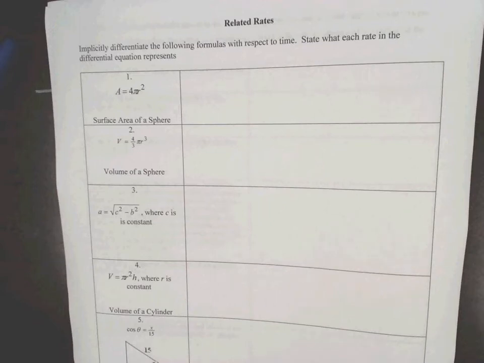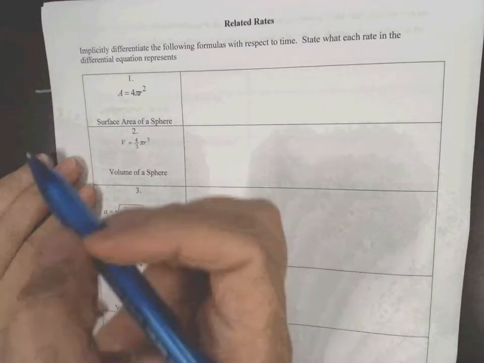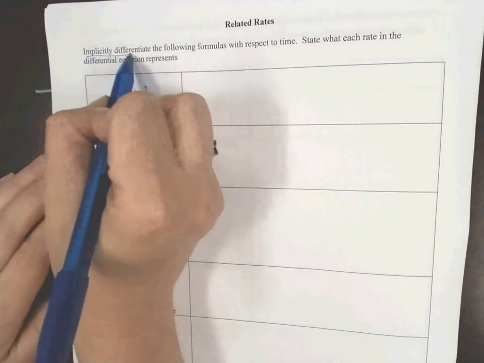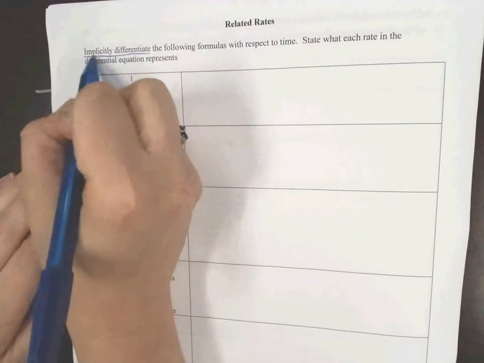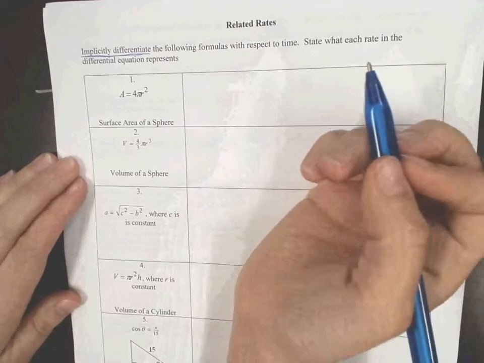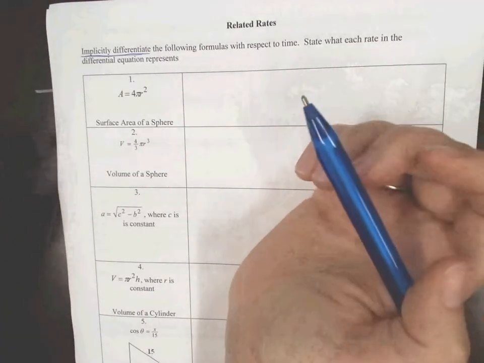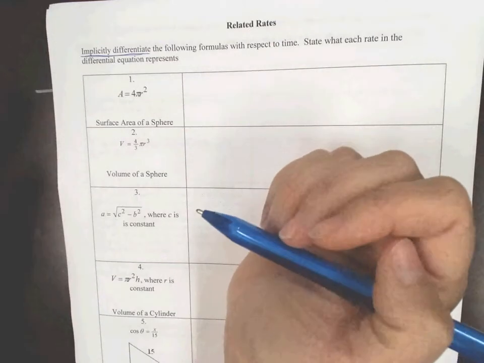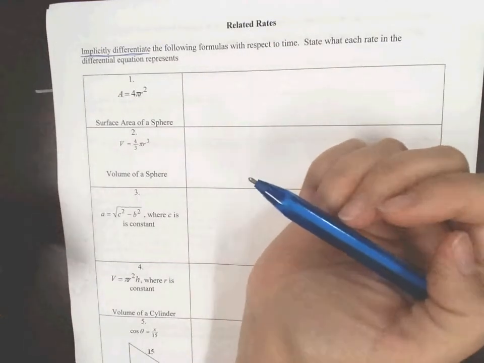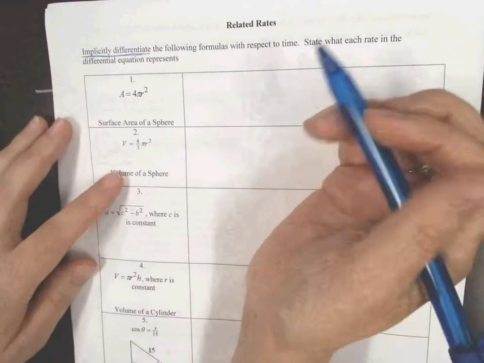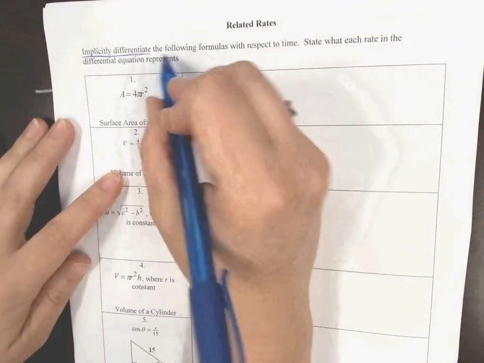So implicitly differentiate is what we have just been doing, and it just means that we take the derivative like usual, except when I come to a variable that isn't what I'm taking the derivative with respect to, then I have to use the chain rule. So here it says I'm going to implicitly differentiate with respect to time.